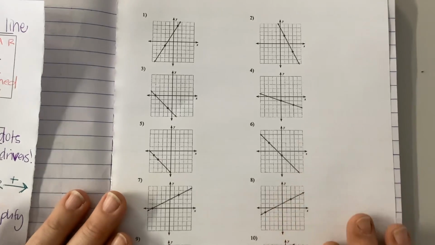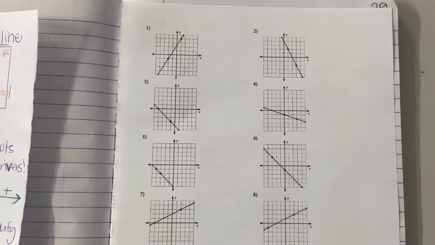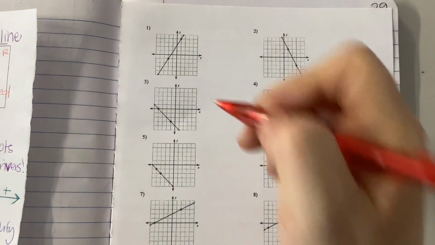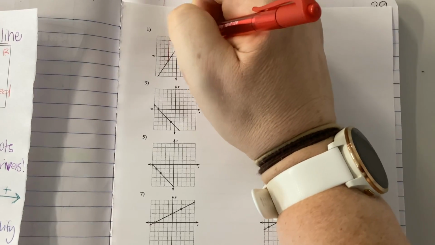Draw your triangles 1 through 10. Just give me your triangles.